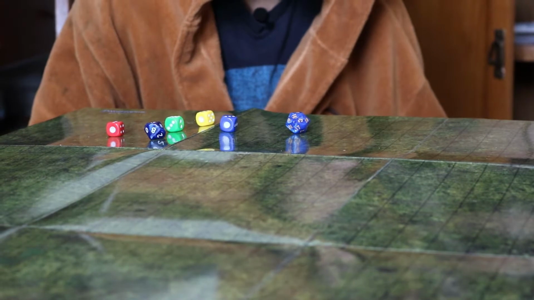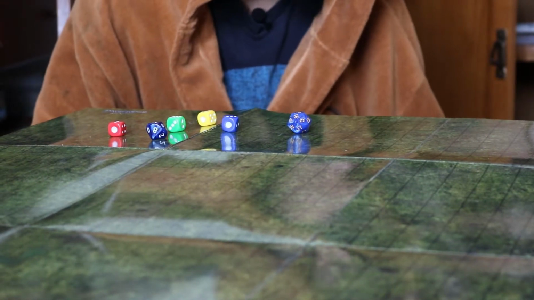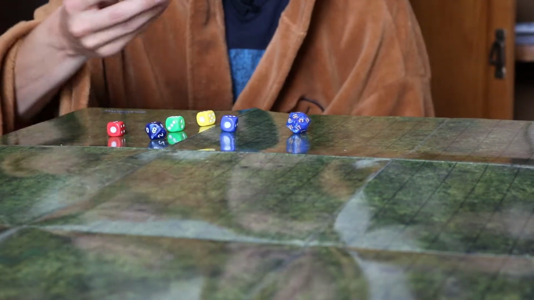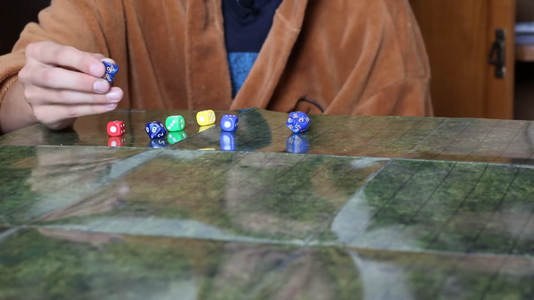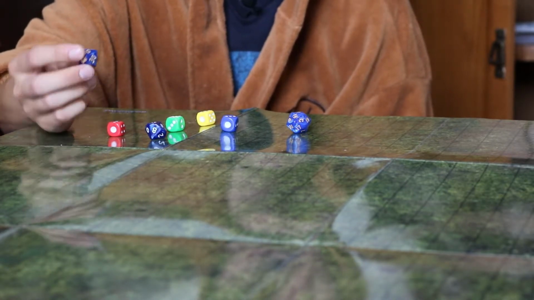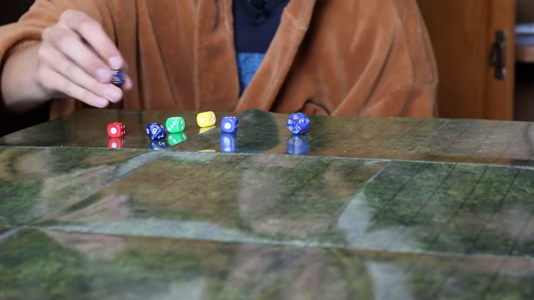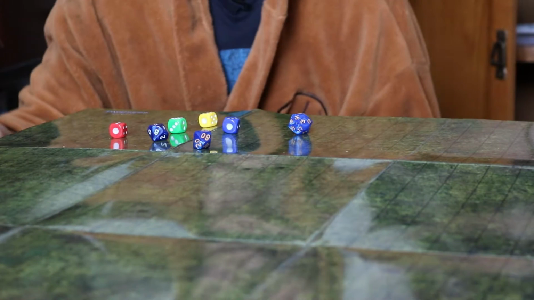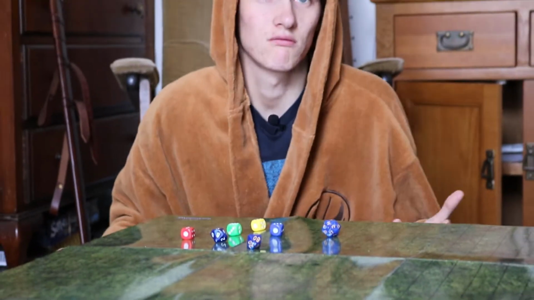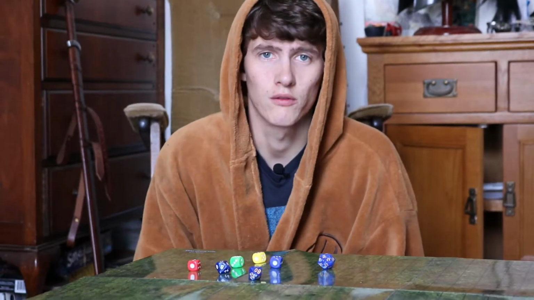You could even use, if you want to represent age, the D100s, and that can be the decade they're in, their 30s, their 60s, their 40s, to maybe represent their age. Just something that, as long as the players know what they mean, you'll be fine, and you can play just with dice.